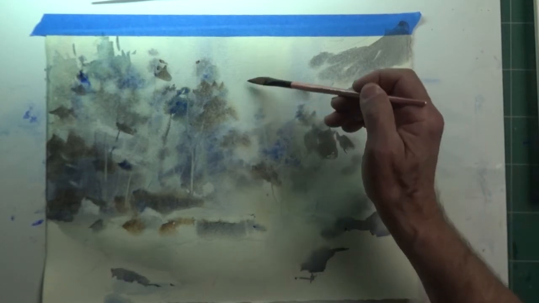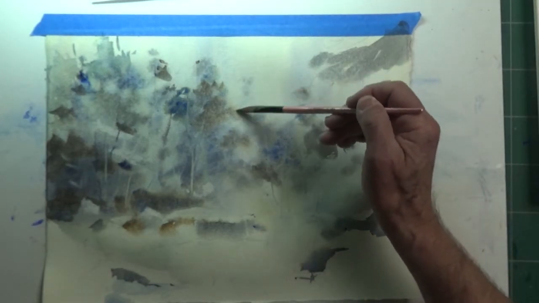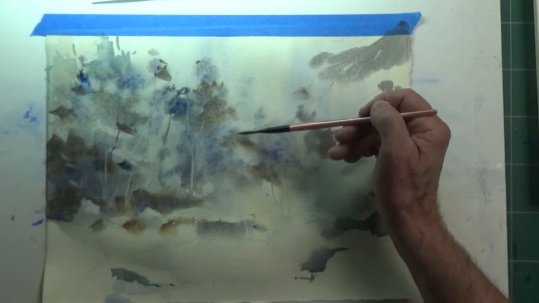Well, we'll beef this. Now, this is going to be relatively a medium valued painting. It's important that we understand that it's a medium valued painting.